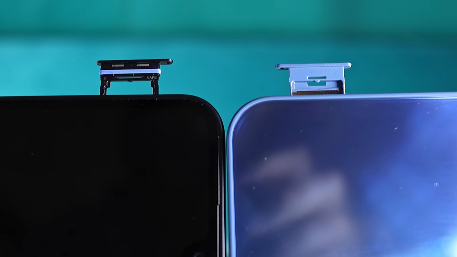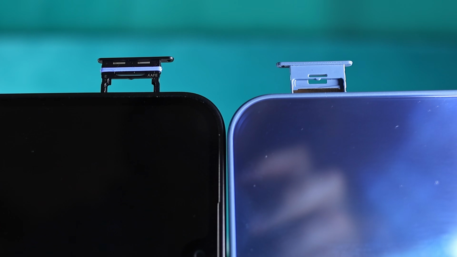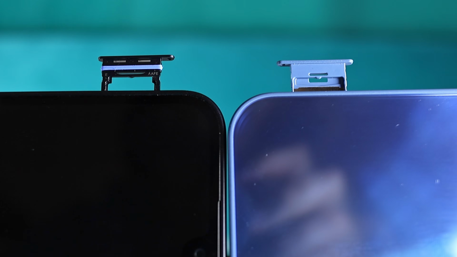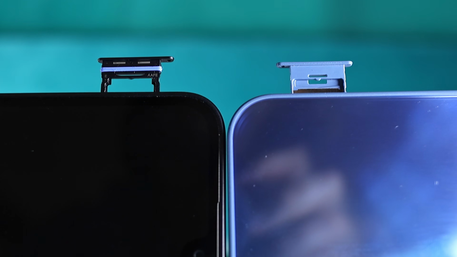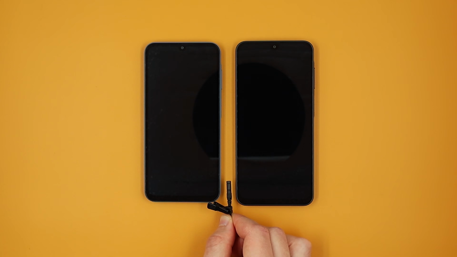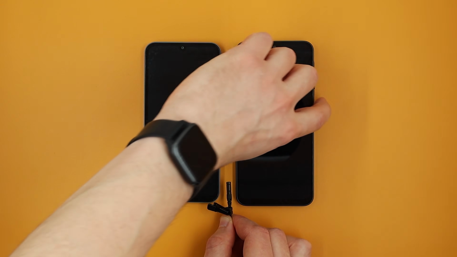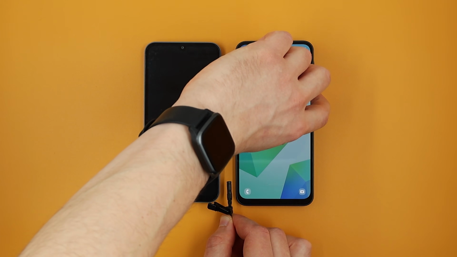Look here at their SIM trays. On the A16, we see a sealing rubber that prevents dust and liquid from coming in, while on the A15 SIM tray, there's no rubber. Another indicator is the button sound. The A15 is much louder, as you can hear. This is another hint that the rubberized layer of protection is missing underneath the buttons of the A15.